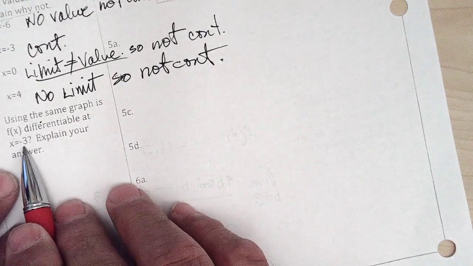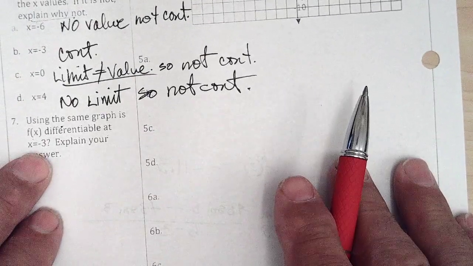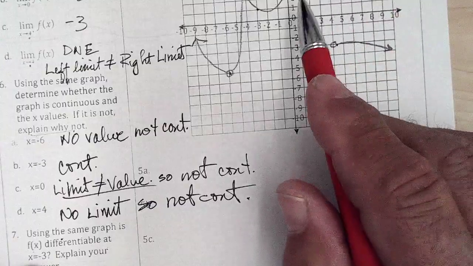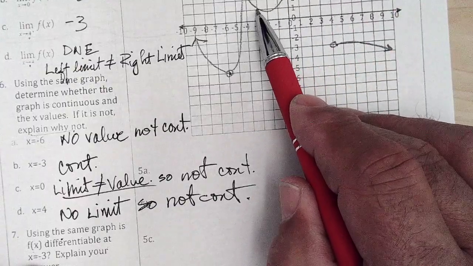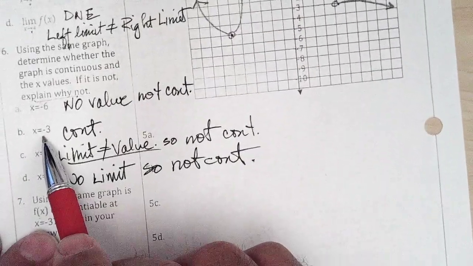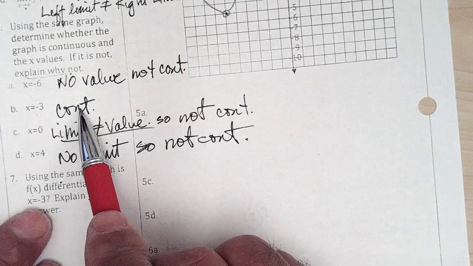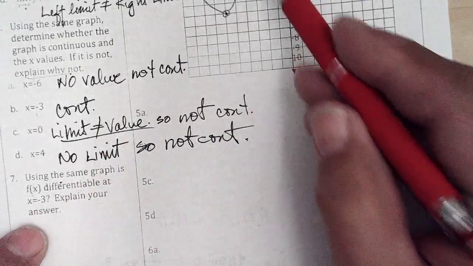Okay. Using the same graph, decide whether it's differentiable at -3. Well, to be differentiable at -3, it must be continuous, and it can't be a cusp. At -3, we decided it was continuous, and it's no cusp.